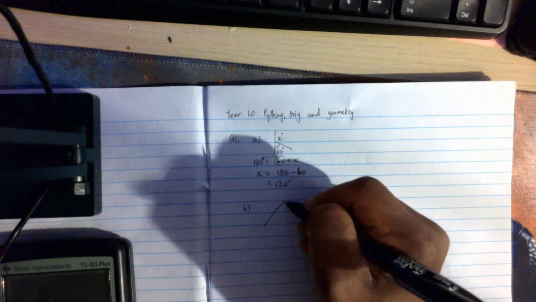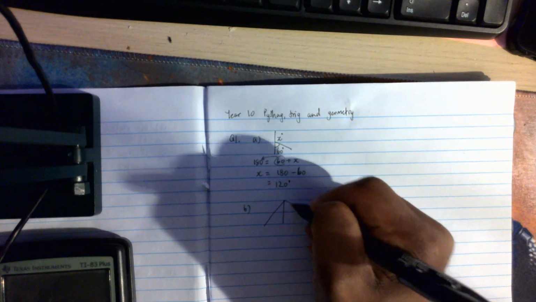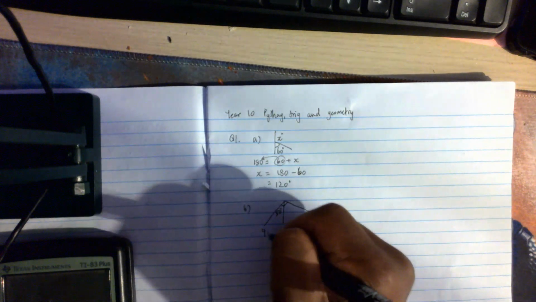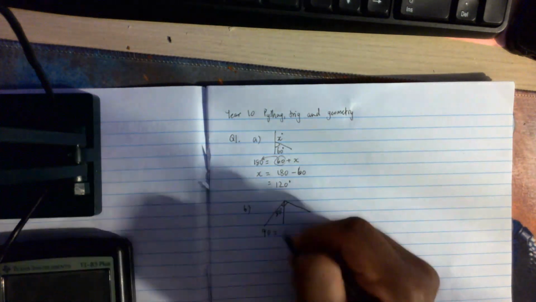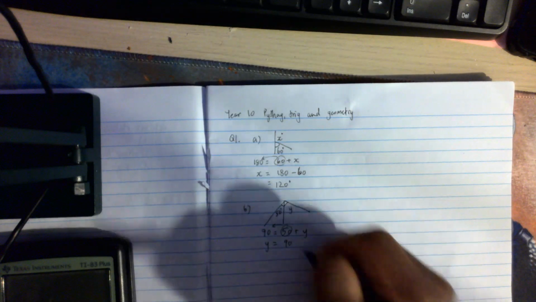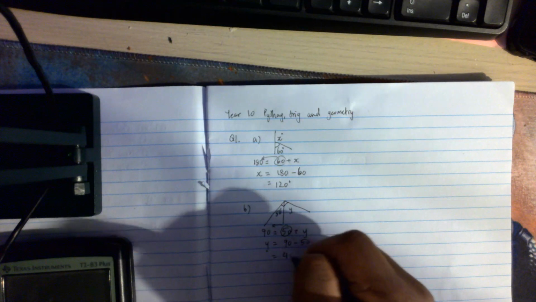B, same thing, but we've got a complementary angle. We know a complementary angle must equal 90 degrees, so 50 plus y equals 90 degrees. That means y is going to be 90. That 50 is going to move over, become a negative, which means y equals 40 degrees.